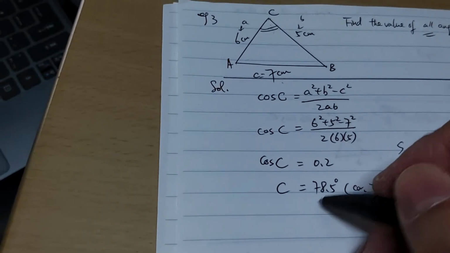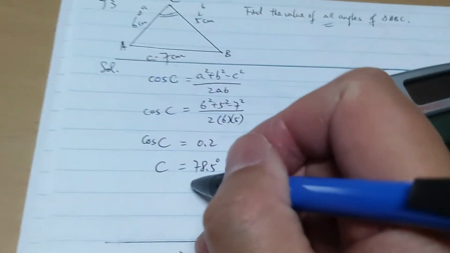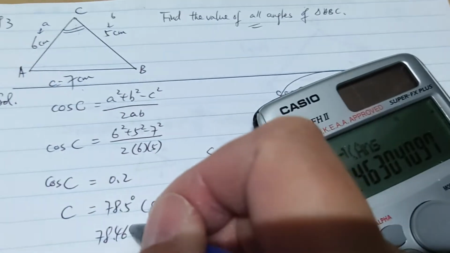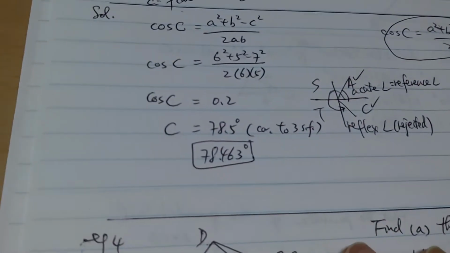And we should write more digits here, 78.463. We will use it later.